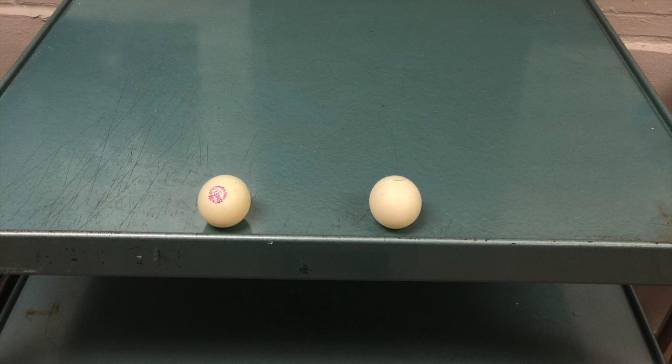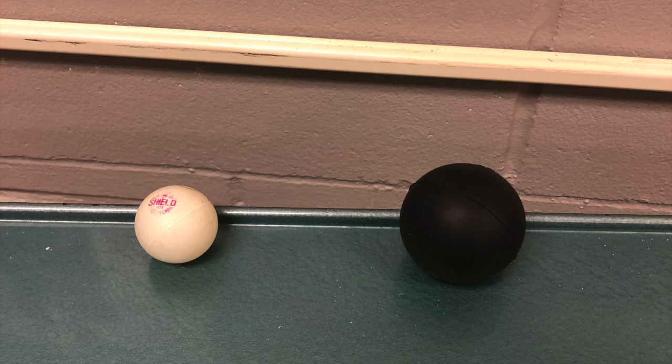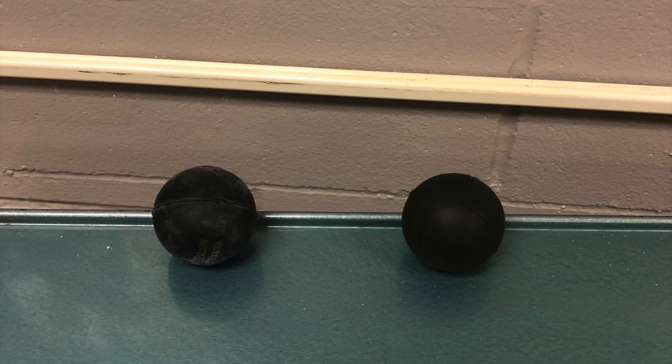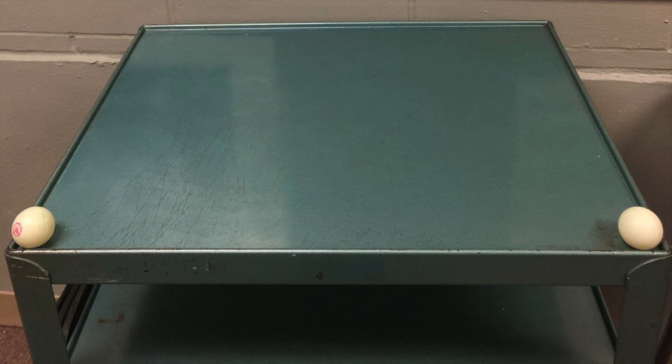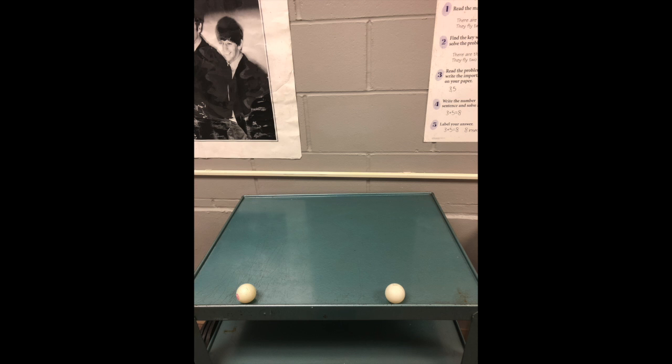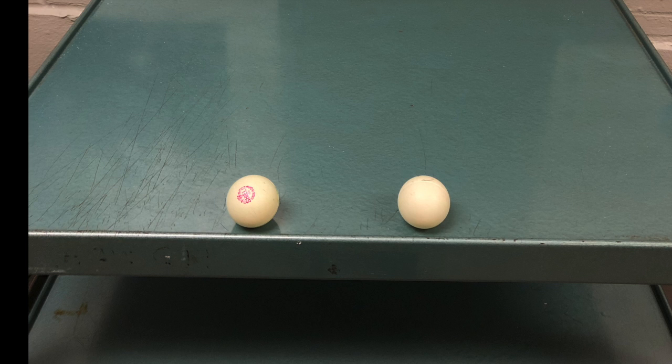These objects are small, so they wouldn't pull very hard. Because one of these objects is bigger, there would be more pull. And because both of these objects are big, there'd be even more pull. These objects would have little pull because they are far apart. These objects would have more pull because they're closer. And these would have even more because they are closest.